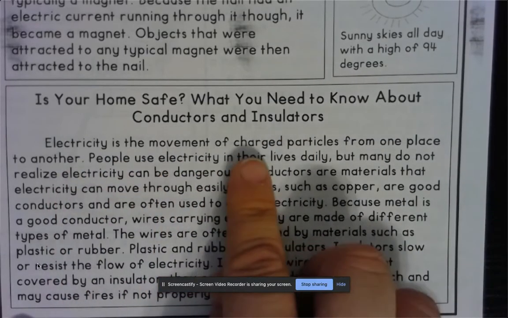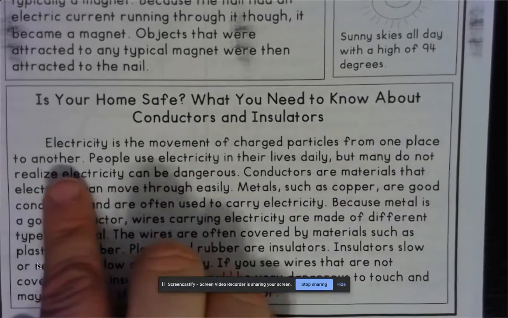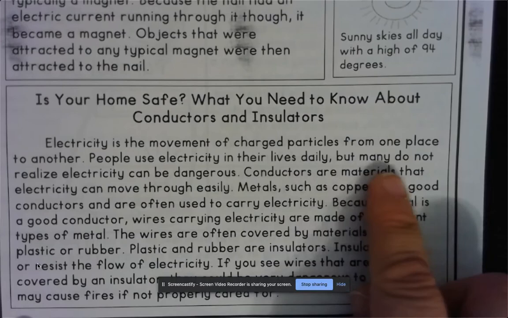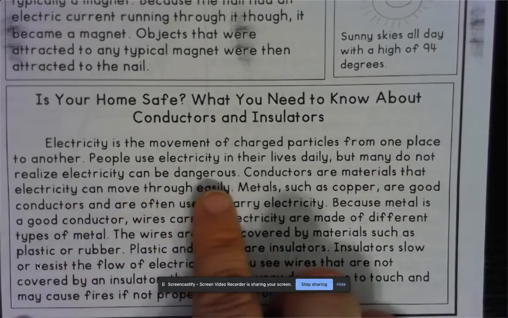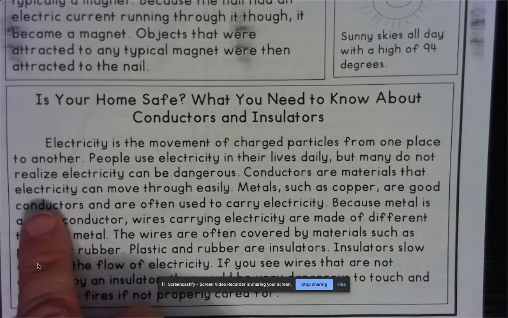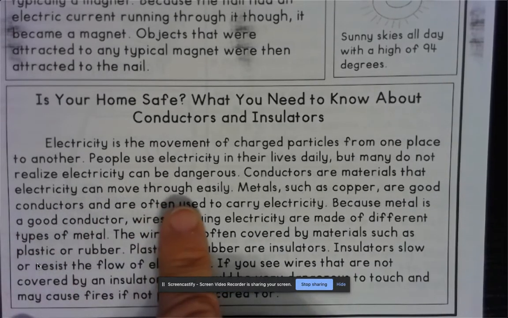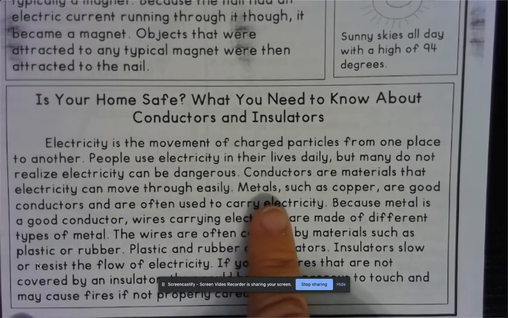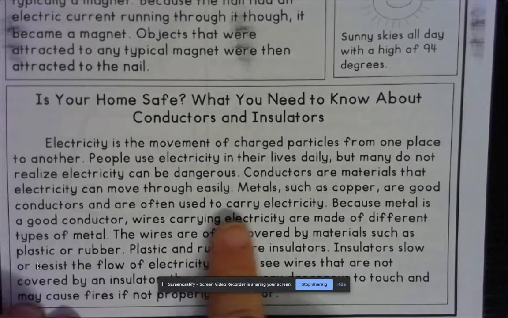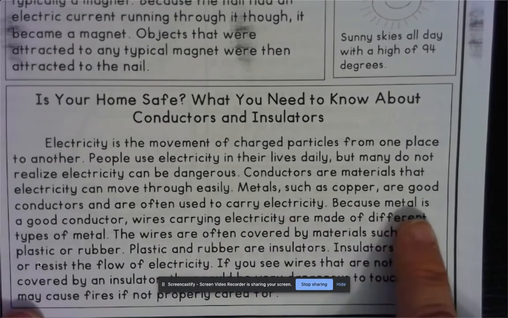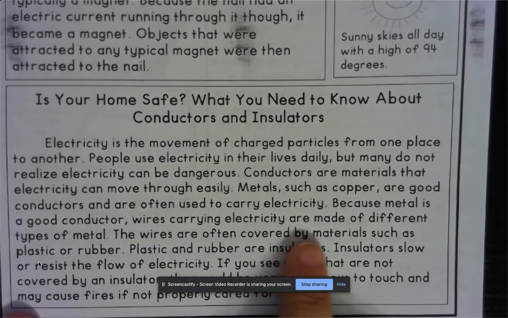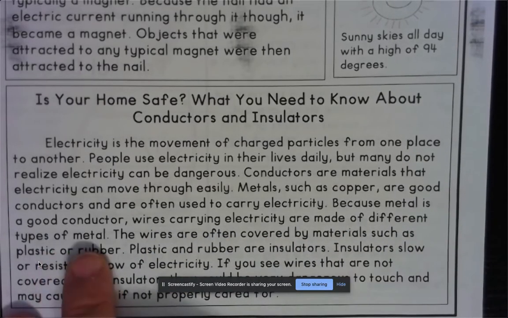Electricity is the movement of charged particles from one place to another. People use electricity in their lives daily, but many do not realize electricity can be dangerous. Conductors are materials that electricity can move through easily. Metals, such as copper, are good conductors and are often used to carry electricity. Because metal is a good conductor, wires carrying electricity are made of different types of metal.